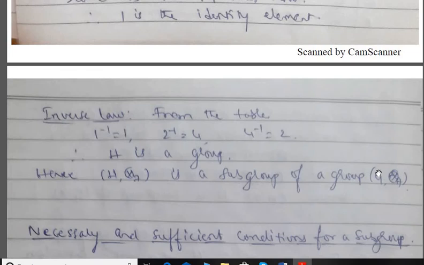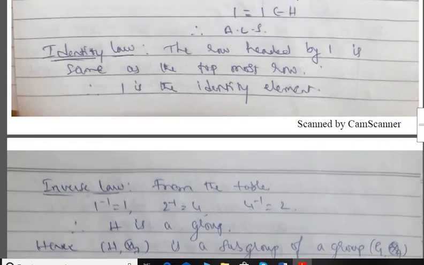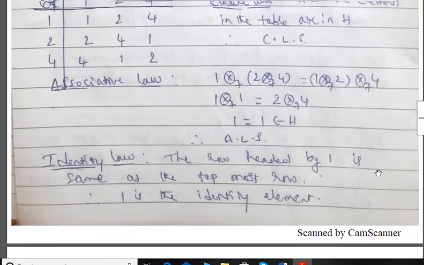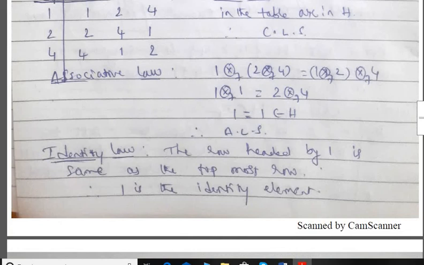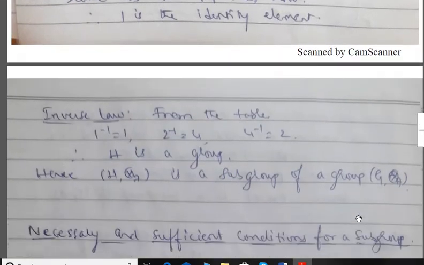So H is a group and H is also a subset of G. So hence finally we can conclude that H under multiplication mod 7 is a subgroup of a group G under multiplication mod 7. This is how we can prove that a given set is a subgroup of a group. So in this, I think these examples are enough for your examinations and all.